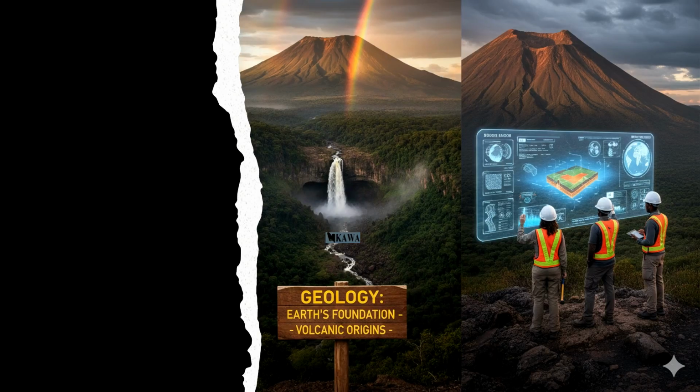So let's begin with geology. Geology is a sub-branch of physical geography that deals with the Earth's solid components, which include rocks, minerals, and the crust. Geology helps us understand how landforms are created and how they evolve over time. For instance, Mount Elgon in Uganda is a volcanic mountain formed millions of years ago. Geologists like these ones study such formations and learn about the Earth's history.